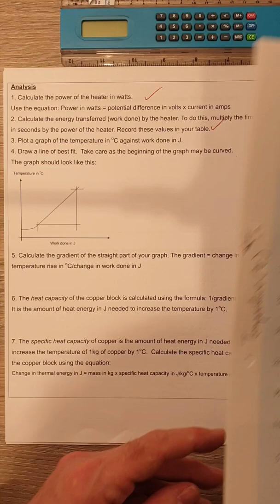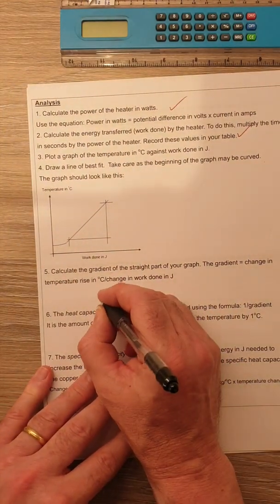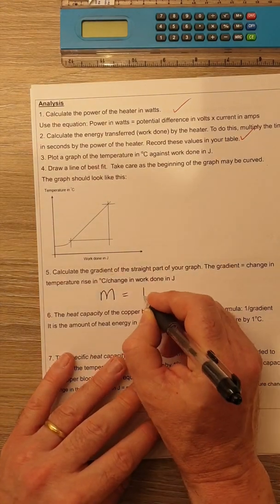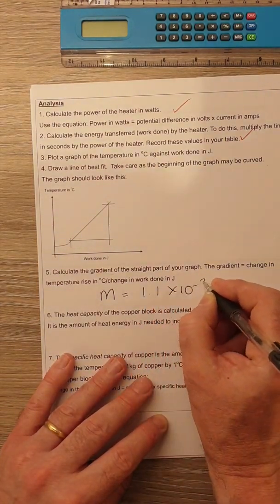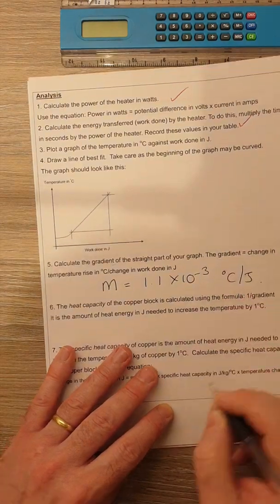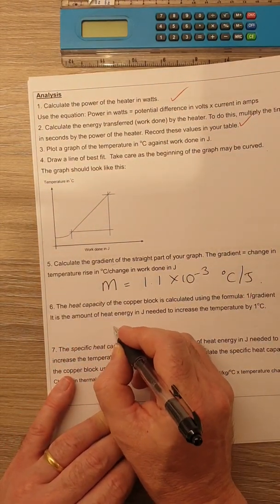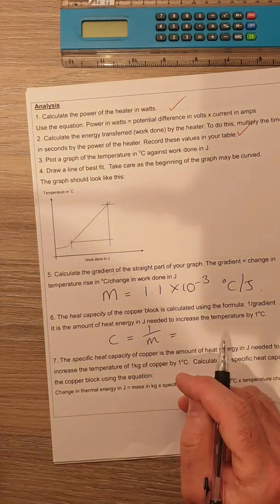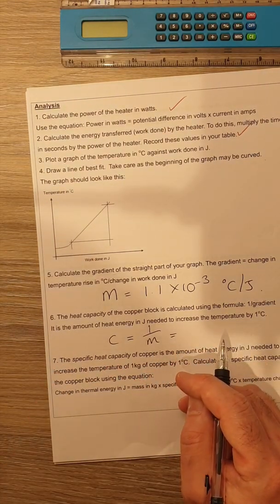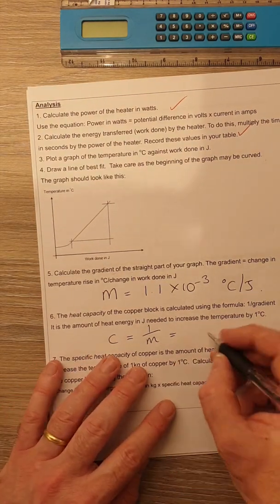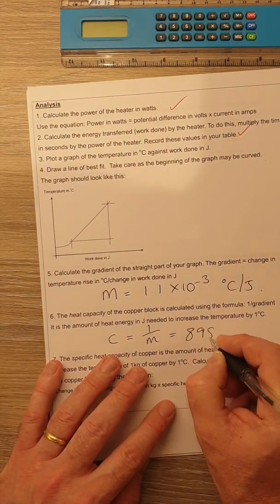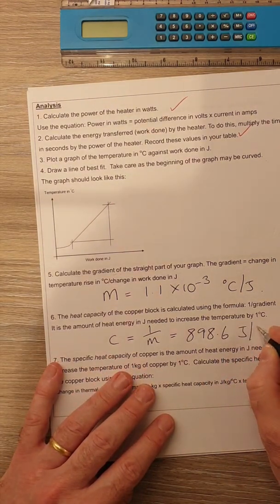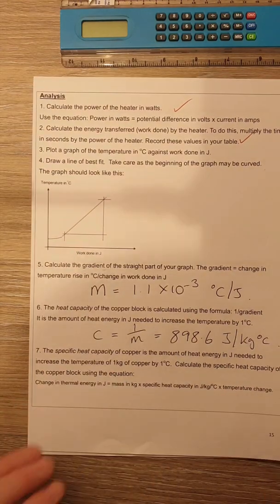My gradient was 1.1 times 10 to the minus 3. So therefore my heat capacity is equal to 1 over the gradient, 898.6 joules per kilogram degree C.